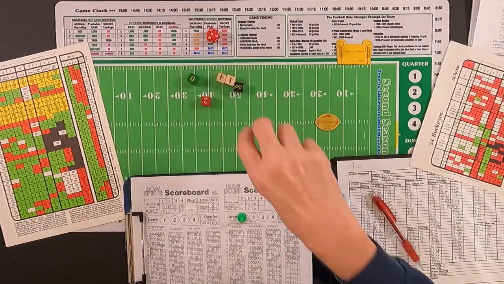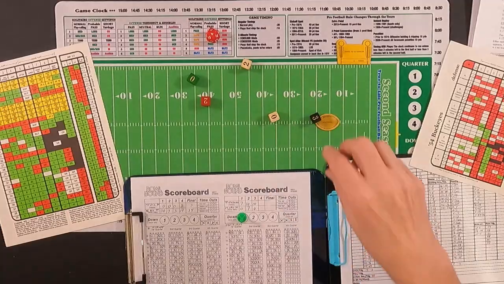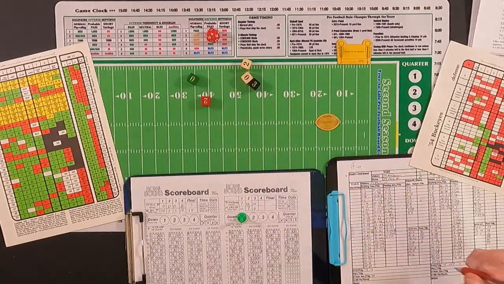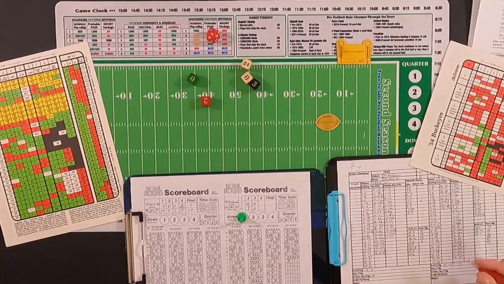And a 35 is T1, which is normal offensive total. 32 yards. He got it. 11 yards and a touchdown. 32. Touchdown. Wow. Another touchdown.